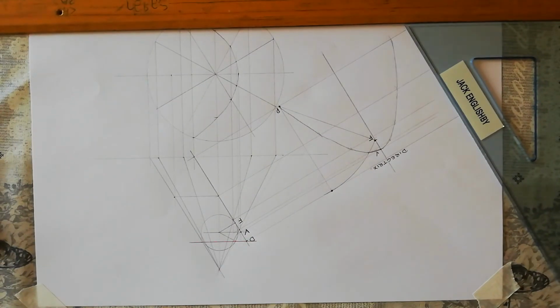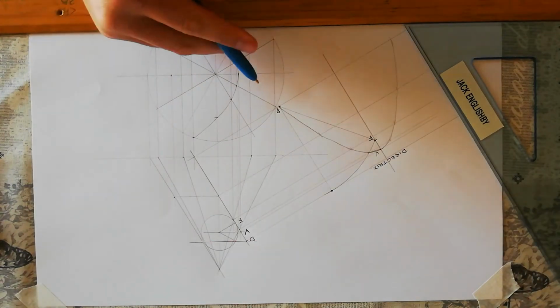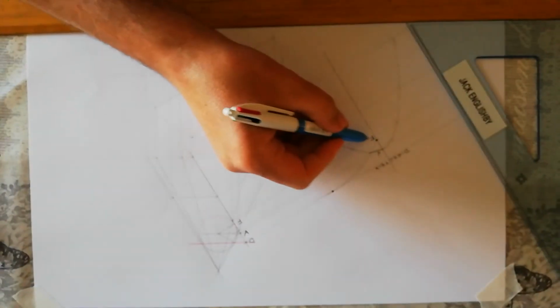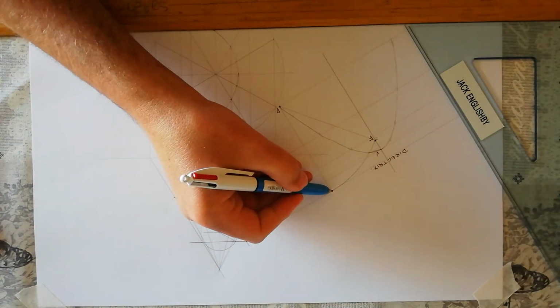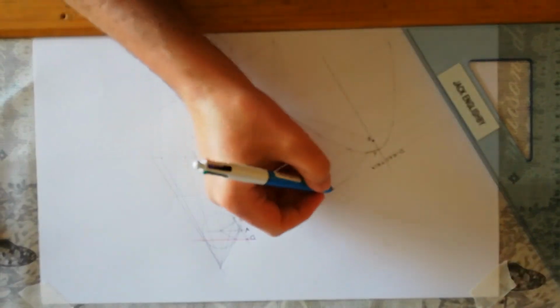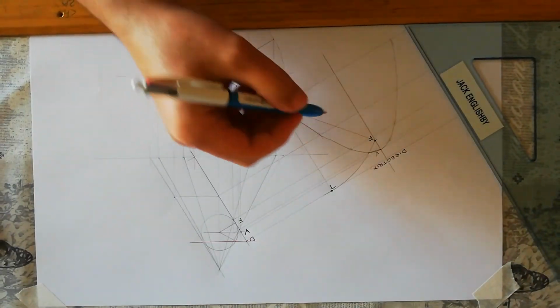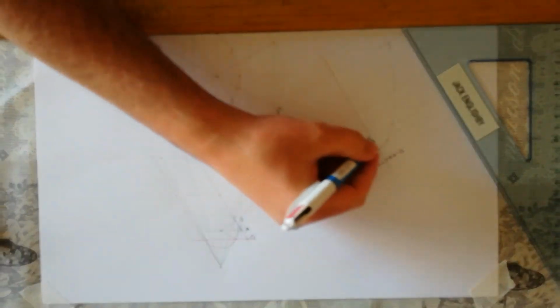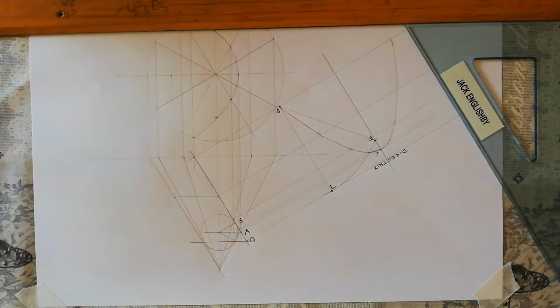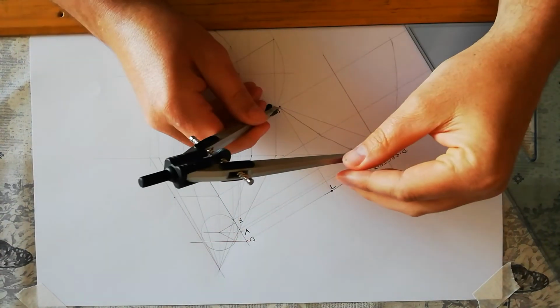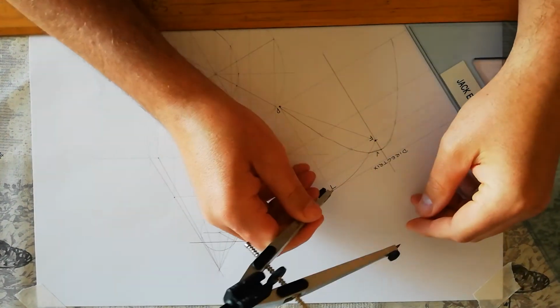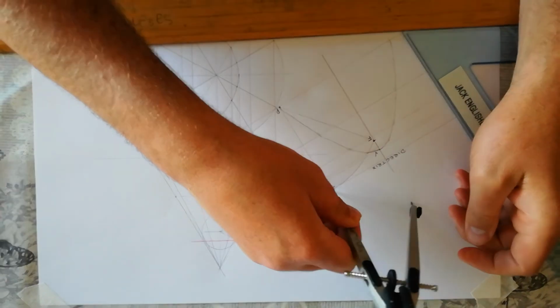Okay, now if I want to draw a tangent to that point on the curve, I draw a line from the focus, a line perpendicular to the directrix to the point. So as you can see, that's 90 degrees to the directrix. Okay, we draw a line from the point to the focus, and to draw our tangent, we bisect that angle. So we can do it whatever distance we want.